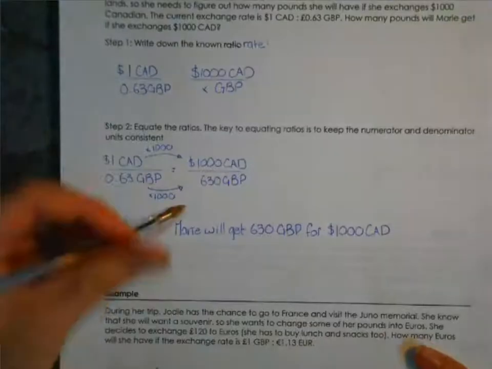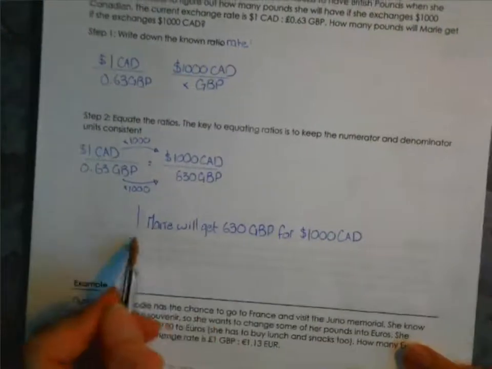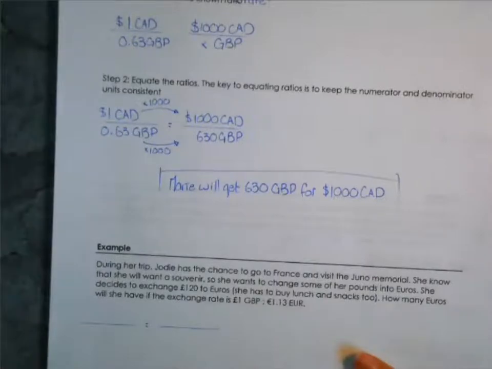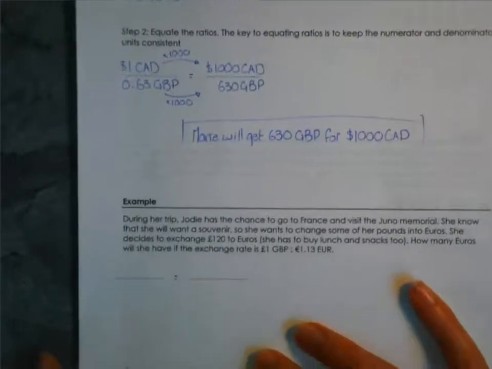Okay, so that's our final answer there. All right, let's look at another example here.